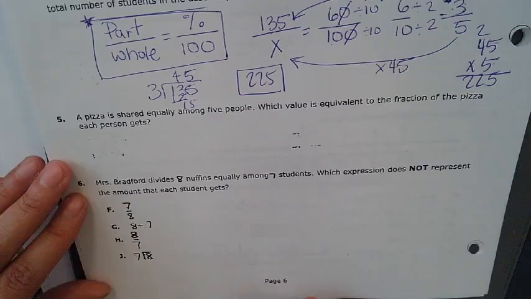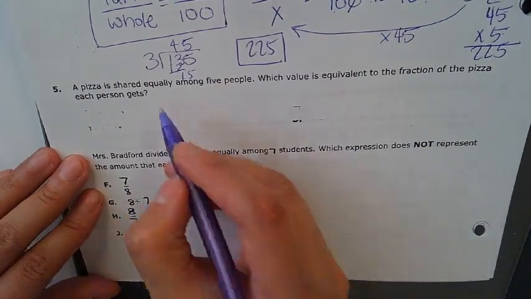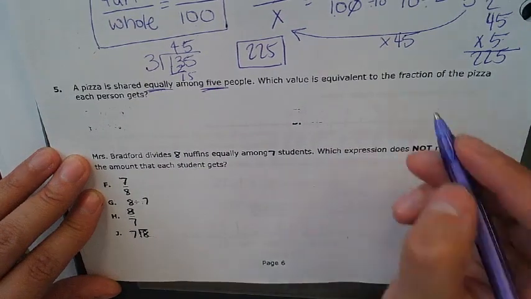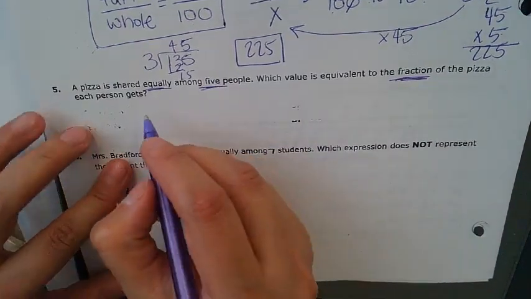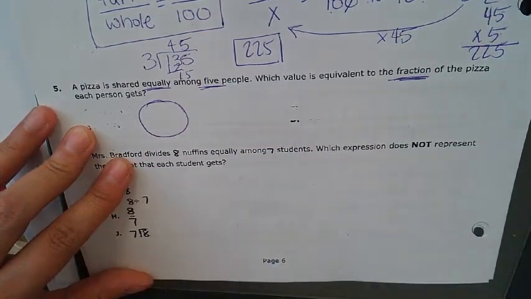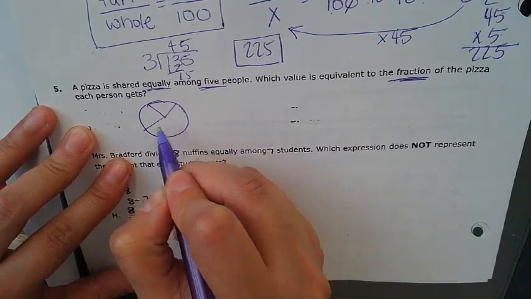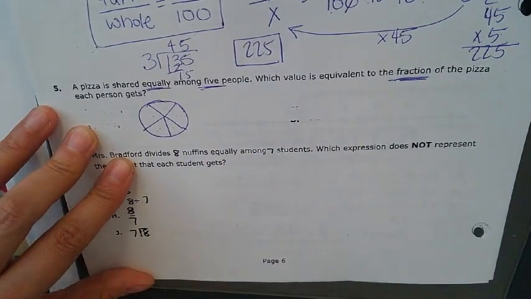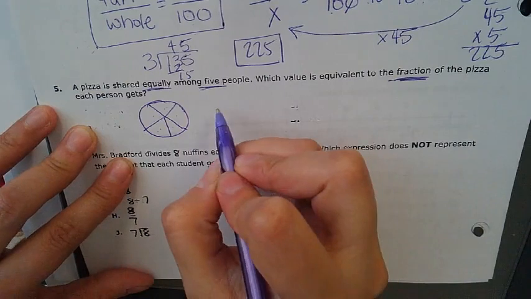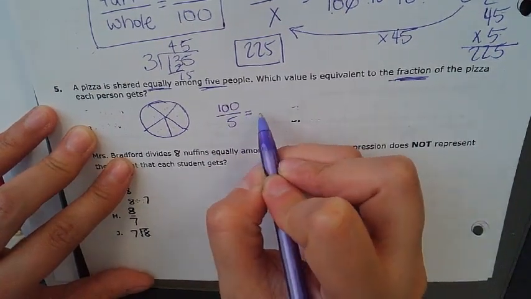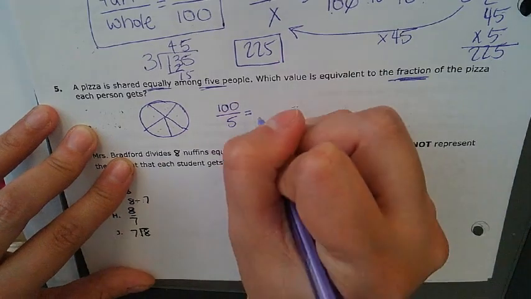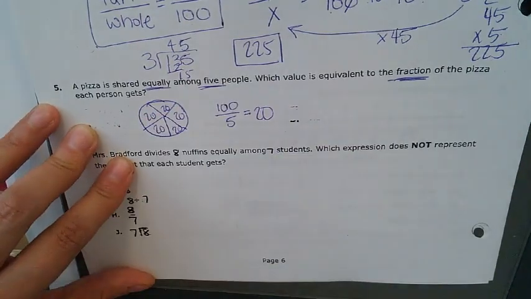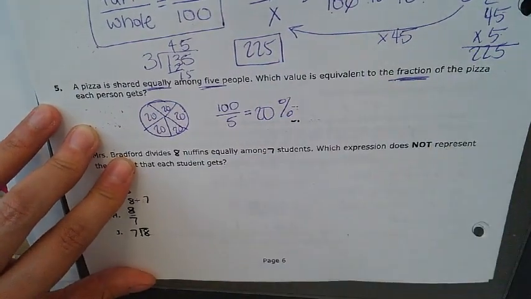Number 5, a pizza is shared equally among 5 people, which value is equivalent to the fraction of the pizza. So pizza divided into 5. If the whole circle represents 100%, 100 divided by 5, what do we have? 20, good job. So that means each part is 20%. Therefore, does anybody know how to write 20% as a fraction?